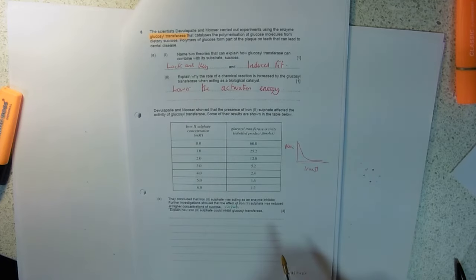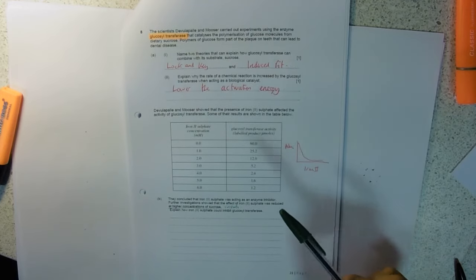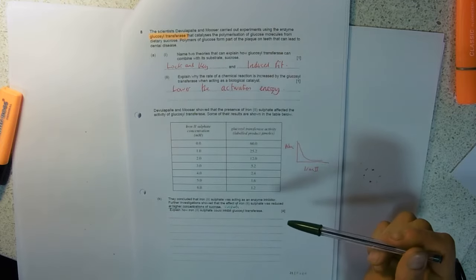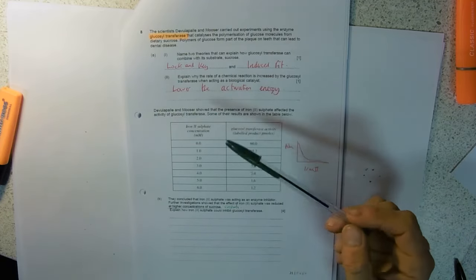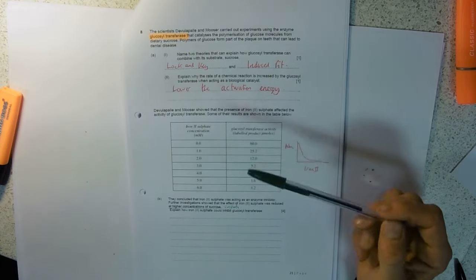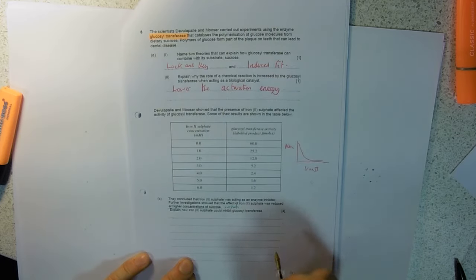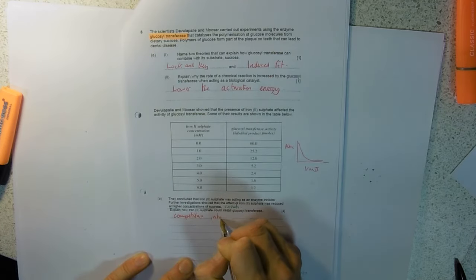And then it just says explain how it could inhibit glucosyl transferase. So this is sort of AO2 stuff. They're giving you some data to look at, and then you're relating your knowledge to this data. We've got 2 types of inhibition that we're thinking about, competitive and non-competitive. And the information that's going to decide between the 2 is, as we increase the concentration of the substrate, this is affecting the inhibition. So we're going to go for competitive inhibition. Okay, so we're going to get one of our 4 marks for saying competitive inhibition.